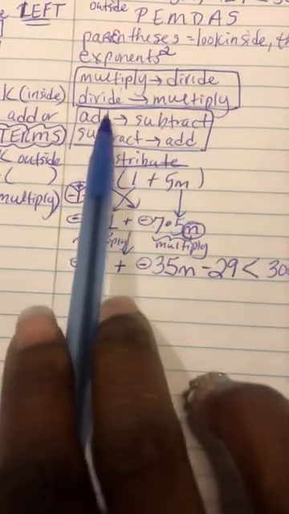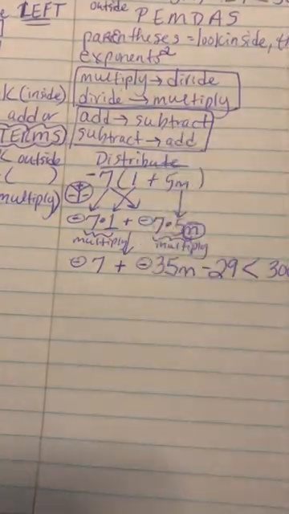There is no multiplication and division here. So the next step is to add and subtract, okay? So we are going to look for like terms or like numbers to add or subtract on the same side. We cannot add or subtract across this inequality or equal sign. So I'm going to put that as the next step.